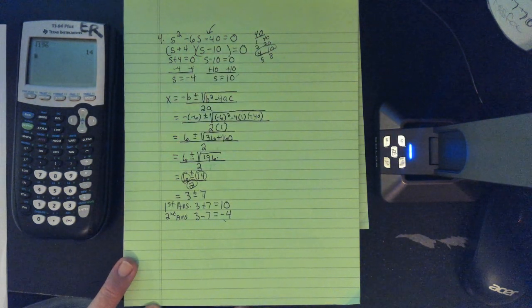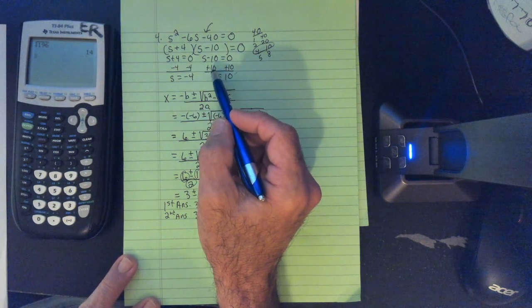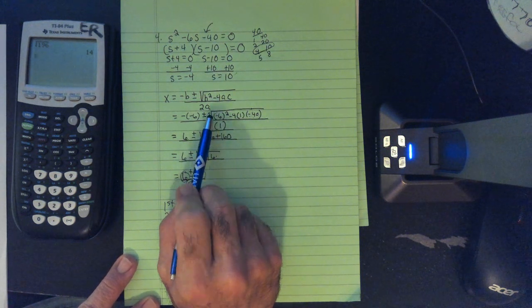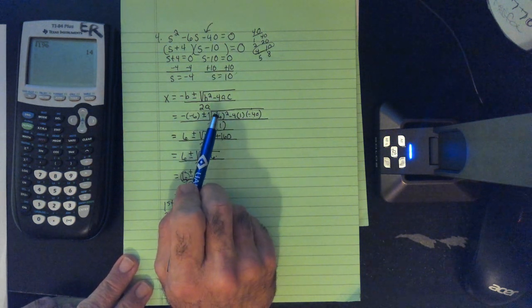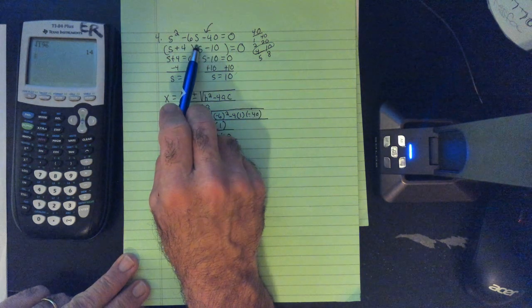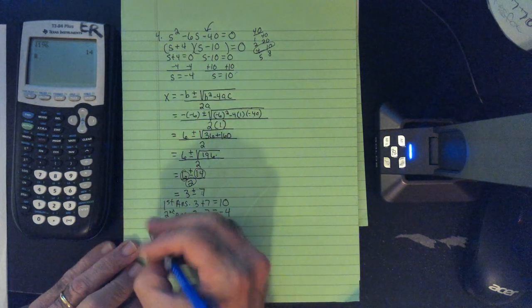Okay, so either way works. I prefer to factor them if I know the factors because it's a lot quicker. But this quadratic formula we can use on every single quadratic equation. We cannot always use factoring because sometimes they don't factor. But we always can use the quad.